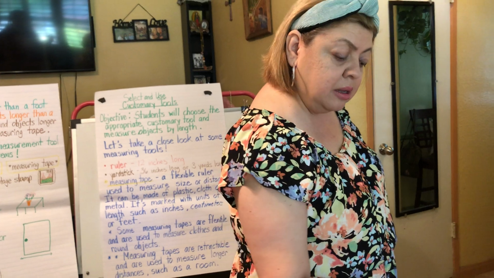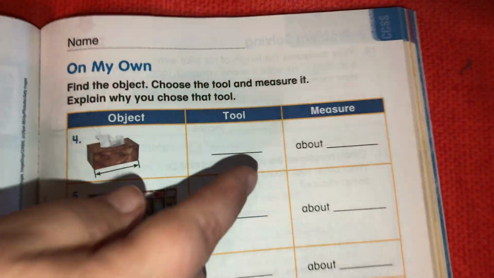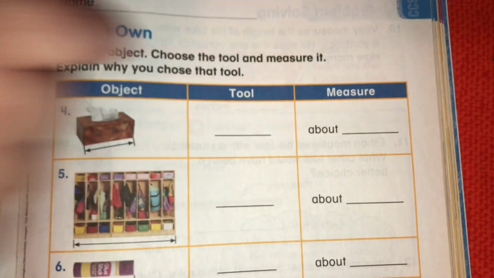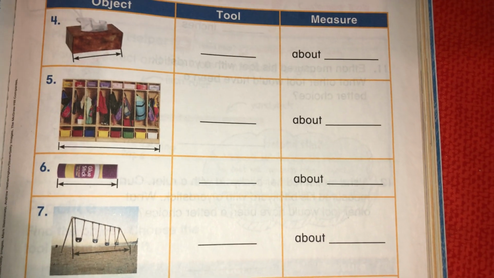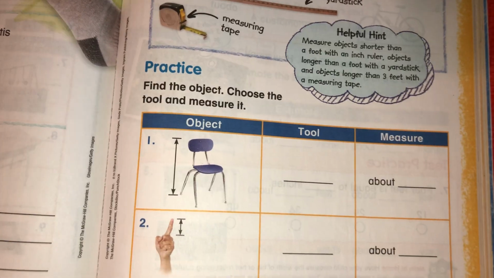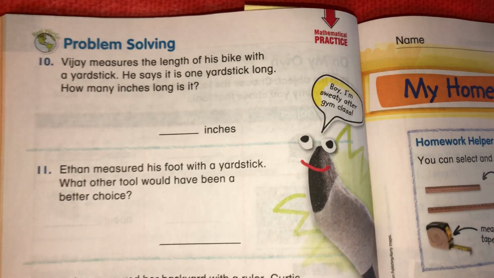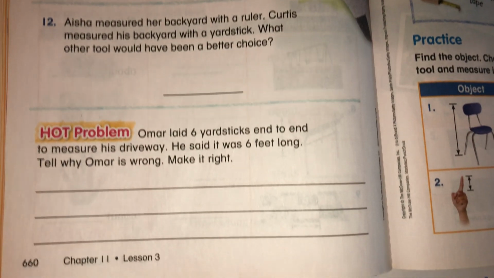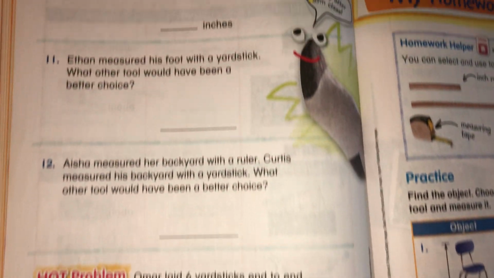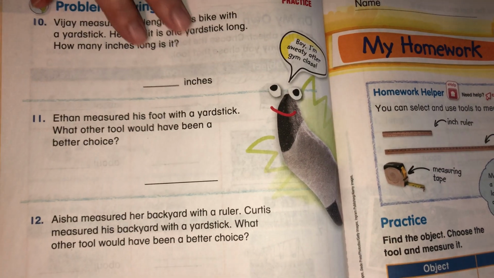And notice that it says about. So if you are using a yardstick, then you might put about 3 yards. Make sure that you put the measurement that you are using, if you're using inches, if you're using yards, or whatever it is that you may be using. And we have some problem solving in the back. Those are word problems that also ask you to think about which would be the best measuring tool to solve the problem.